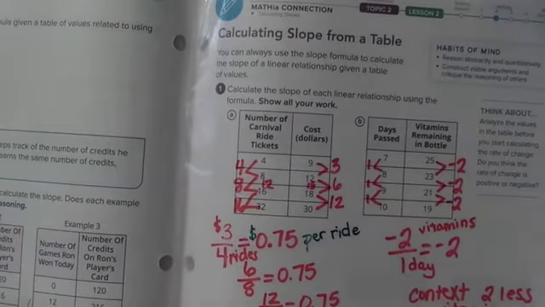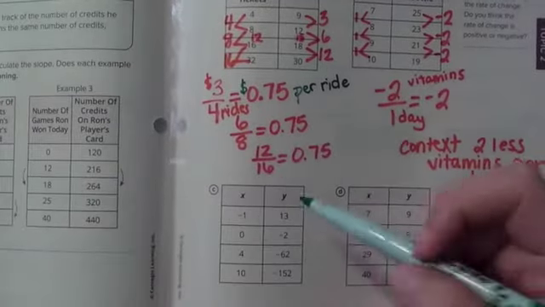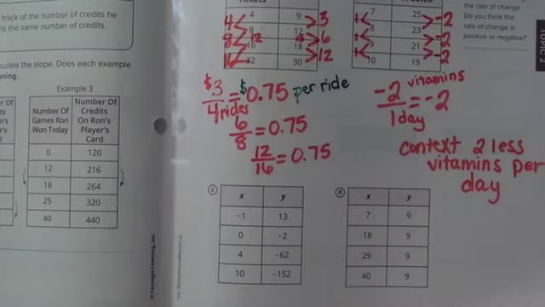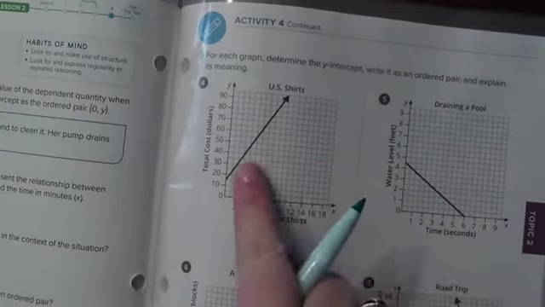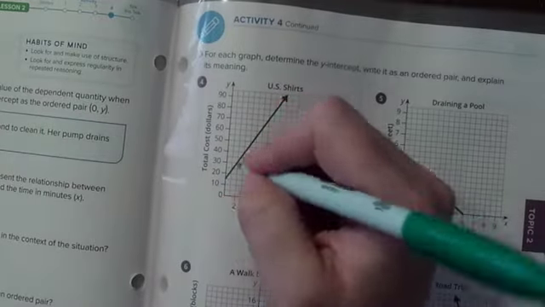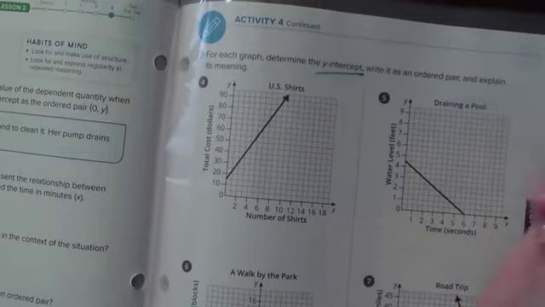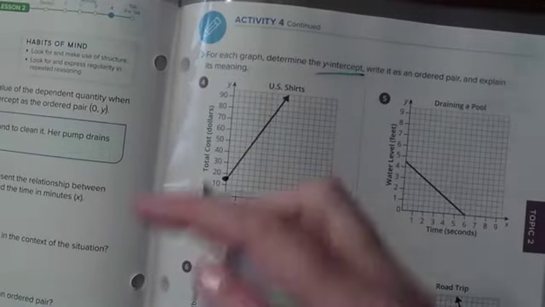Okay, last thing that we're going to talk about, and you could do these 2 problems down here. There's no context on those, so that's why I didn't really do those. But let's look at this one. Now we're going to talk about the y-intercept and give it context. It's talking about T-shirts again. Remember, the y-intercept is where it crosses the y-axis.